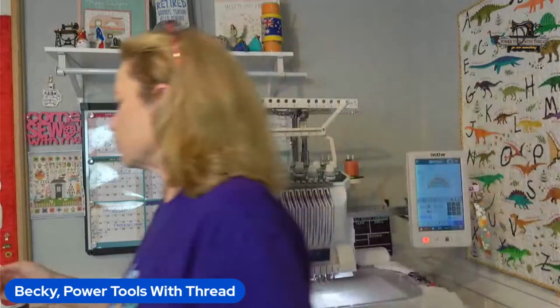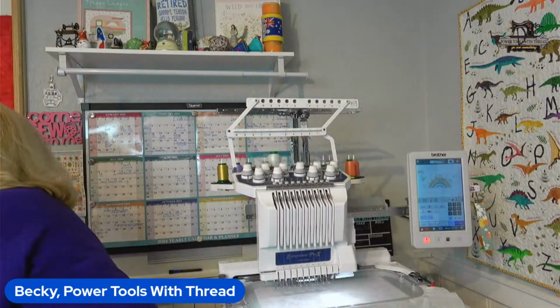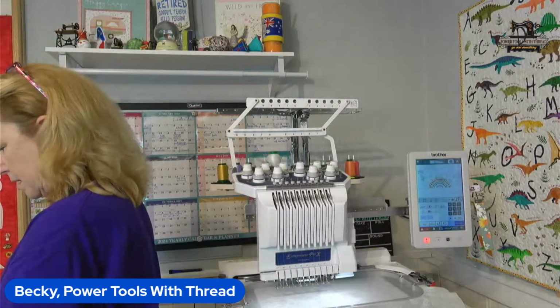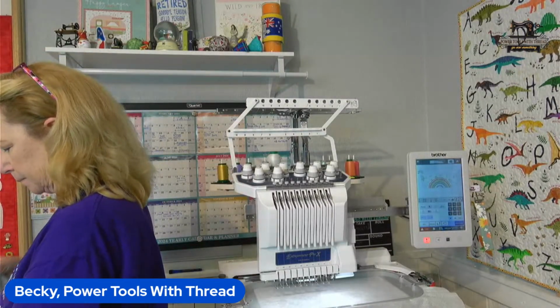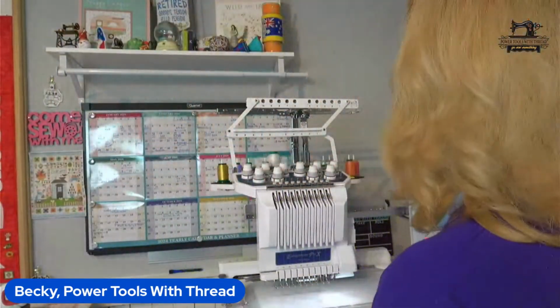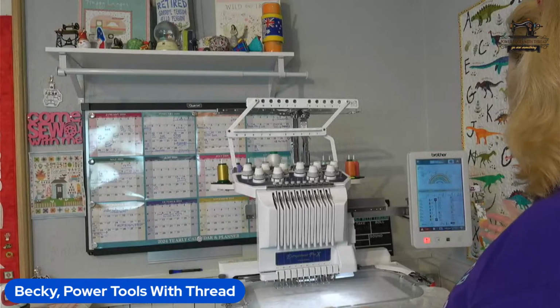So I think we're about ready to go now. Let me make sure my batting is good to go and all my pieces. I've got a little project board here with everything on it. So let's do this. How exciting. All right, so we're going to hit embroidery. And I'm just ready to go.